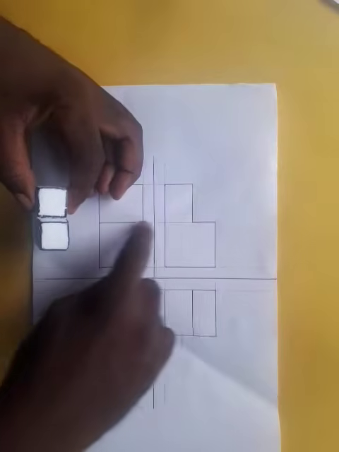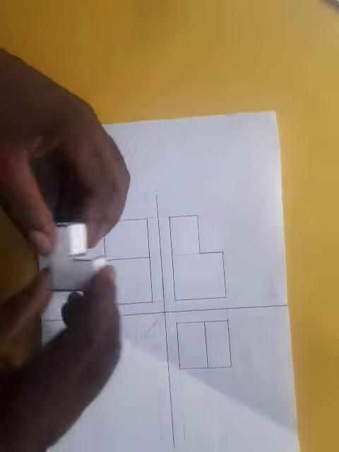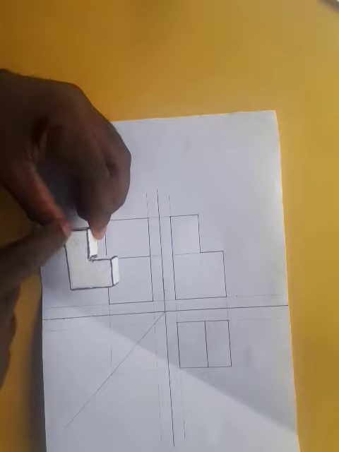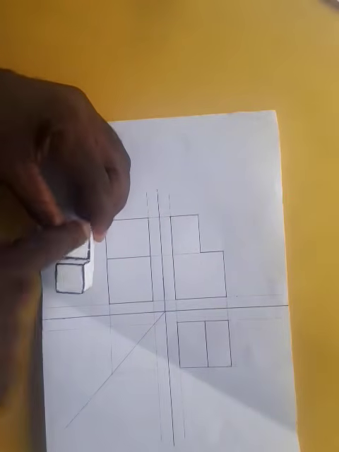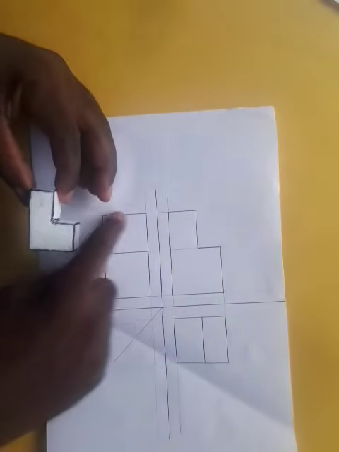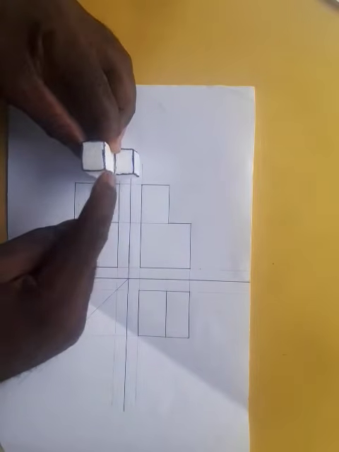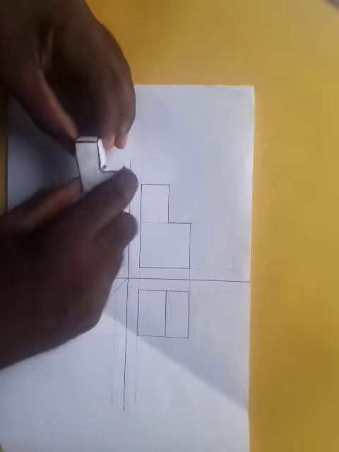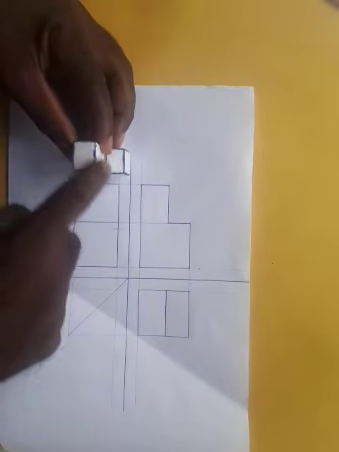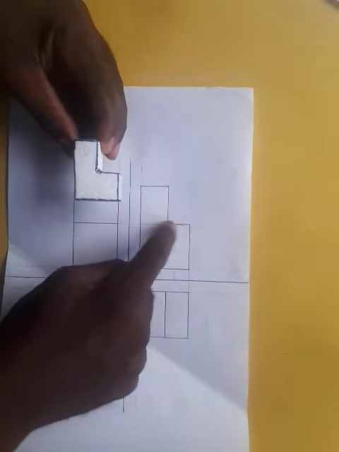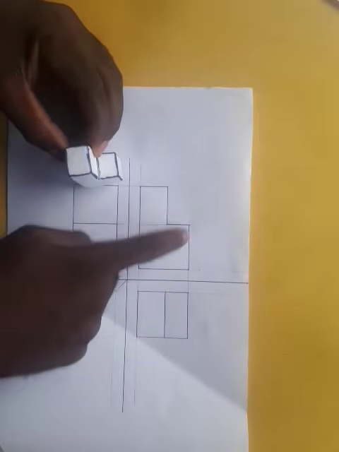So you have to use thin lines to show that they are connecting. Now this part here of this L-shaped block corresponds to this part, so you connect with a thin line. Now from the end elevation, you discover this part, which is here. From the front elevation, this part here corresponds with this part here. Are you seeing that? And this part here corresponds with this part. So you use thin lines to connect them.